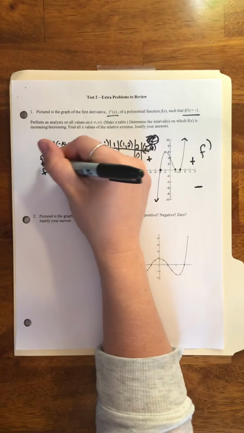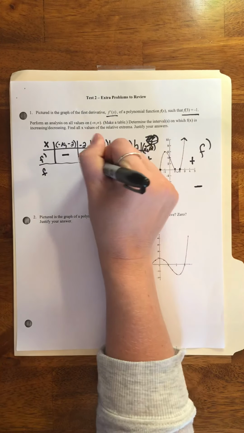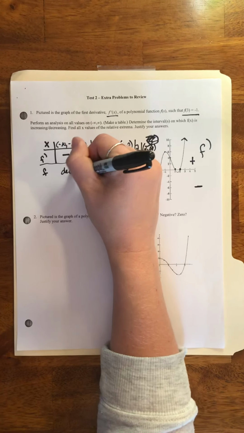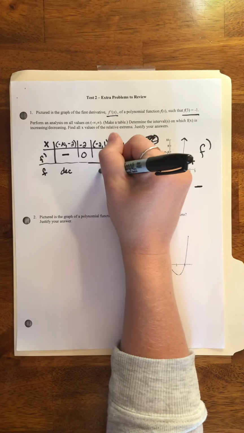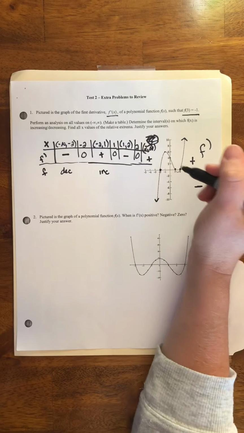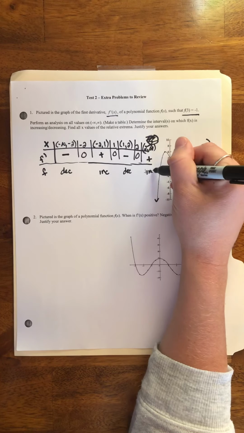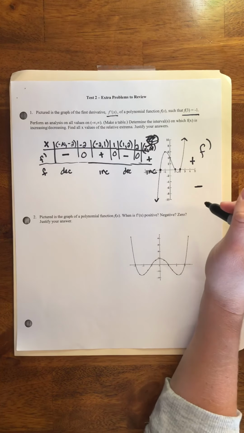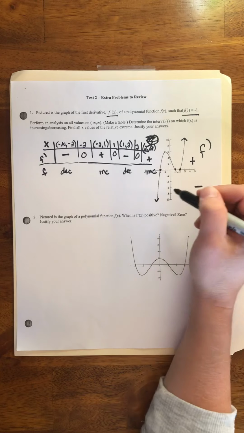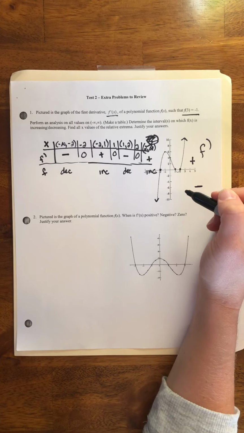That means f of x is decreasing on the interval from -infinity to -2, increasing from -2 to 1, and then decreasing 1 to 2, increasing again 2 to infinity. Because if f prime is negative, that means the function is decreasing.